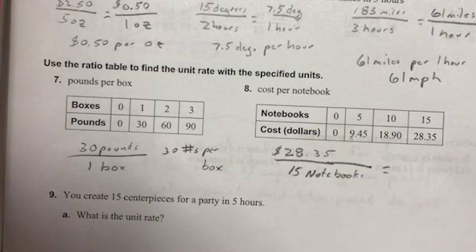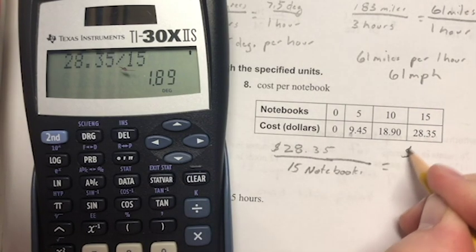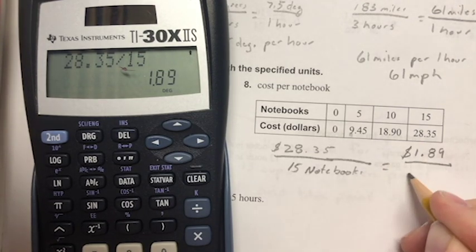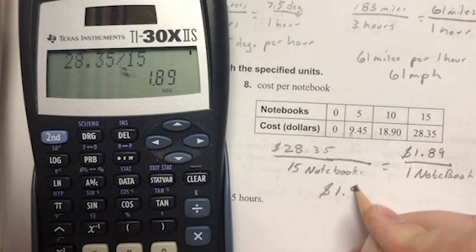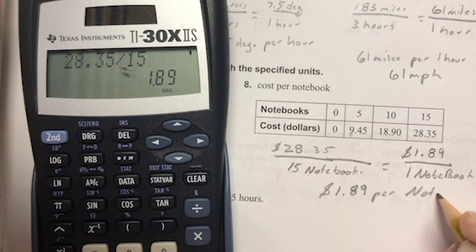Well, I want to find the unit rate and the cost of 1 notebook, so I'm going to just go 28.35 divided by 15, and I get that it's $1.89 for 1 notebook. Or we can rewrite it one more time, $1.89 per notebook.